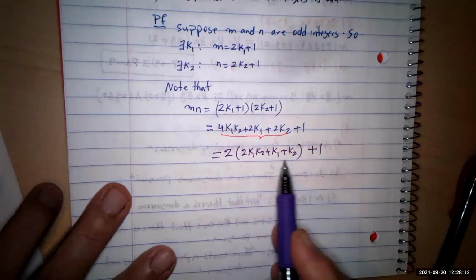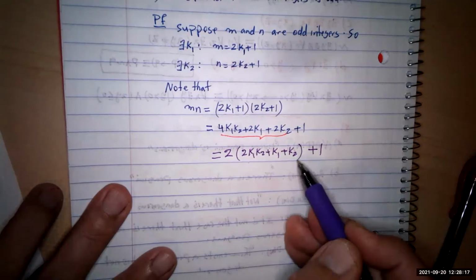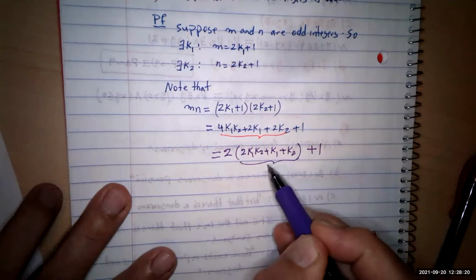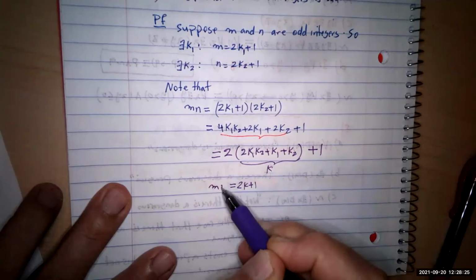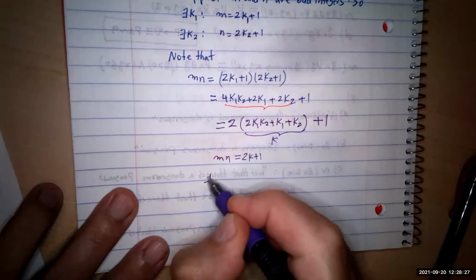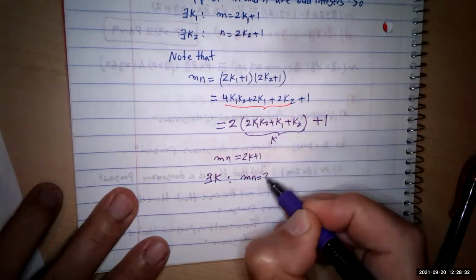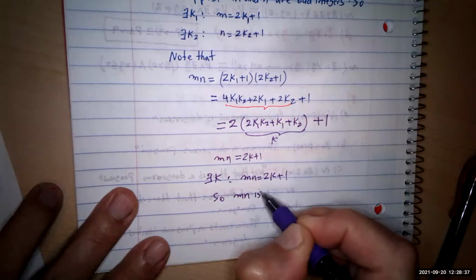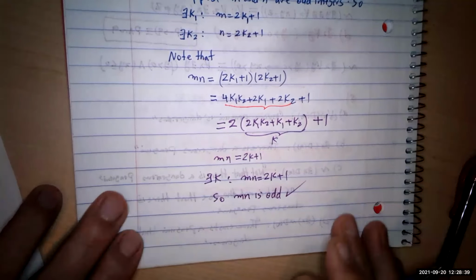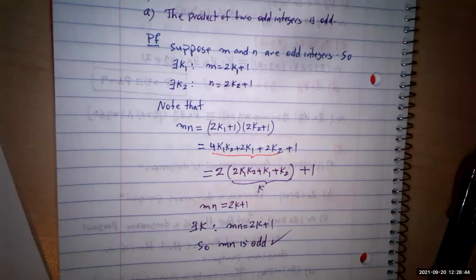Now these are all integers. Adding, subtracting, multiplying integers gives integers. So we're going to call everything here a k. That gives you 2k plus 1. So what you did, you proved that there is an integer k such that m times n is equal to 2k plus 1. So m times n is odd. You see, nice. And logically sound proof. This is the proof. Maybe we're going to write it down for us, okay?